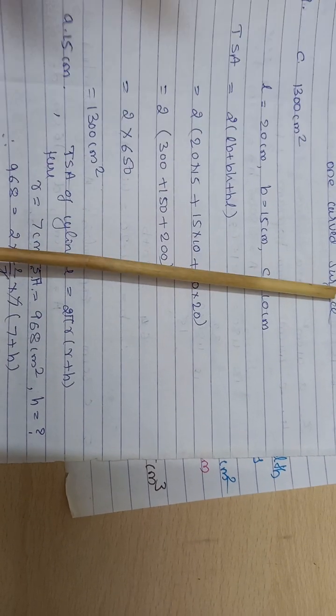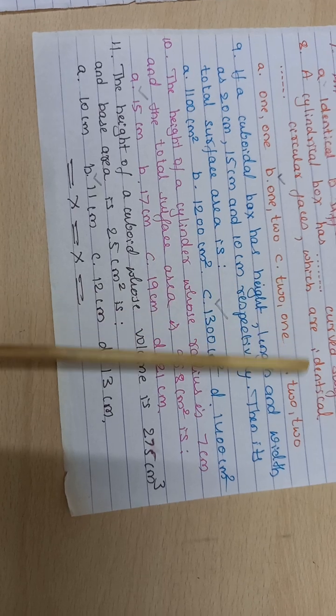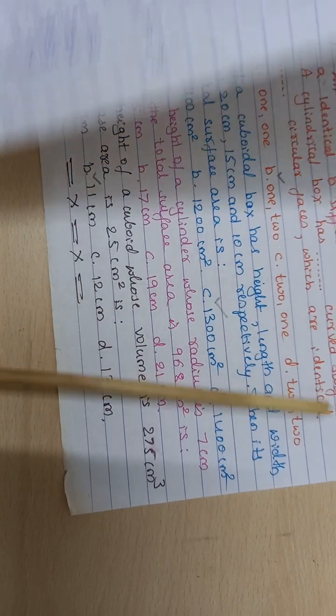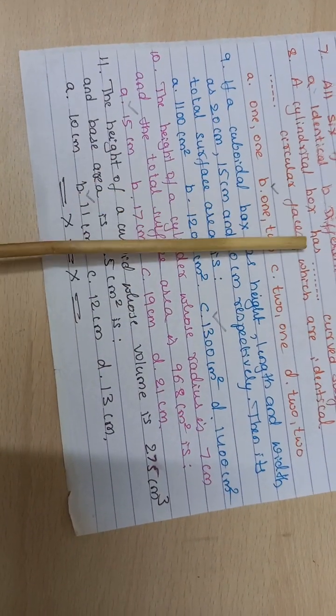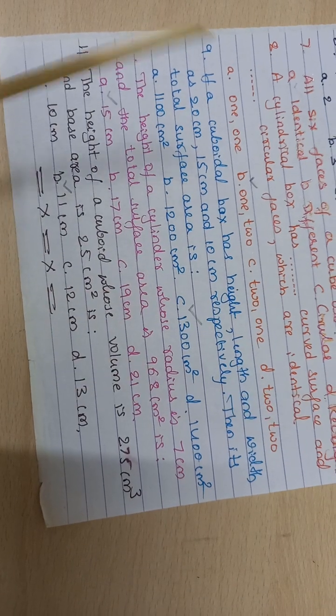These two are identical surfaces, and it has only one curved surface. A cylindrical box has one curved surface and two circular faces which are identical.